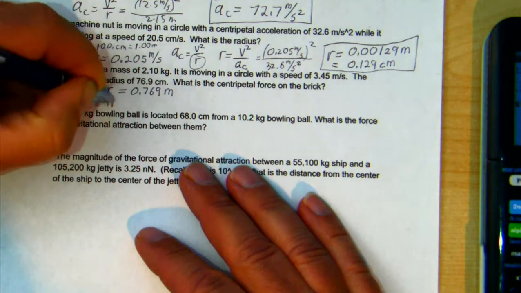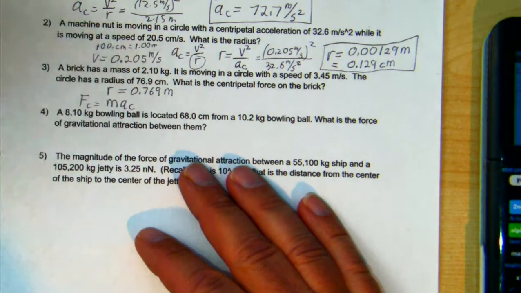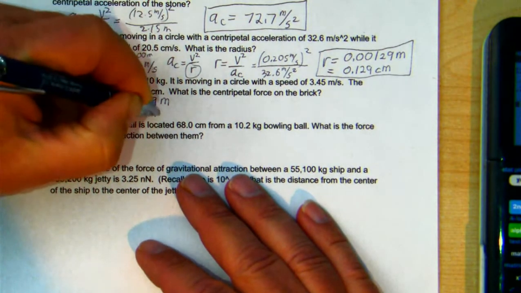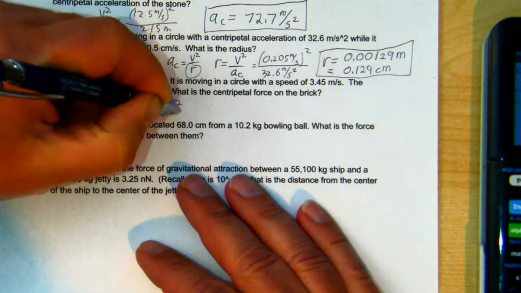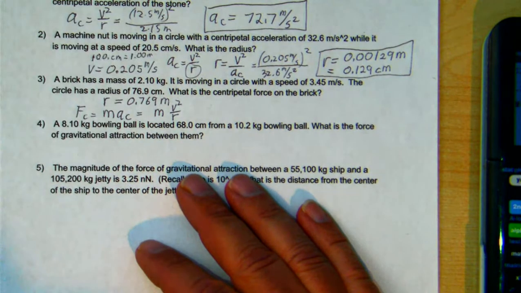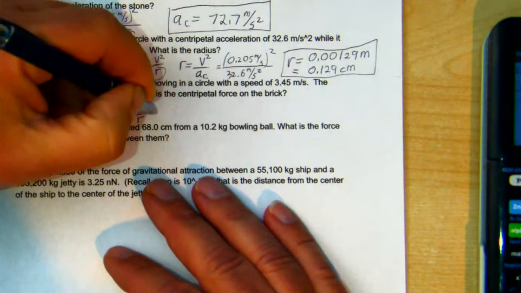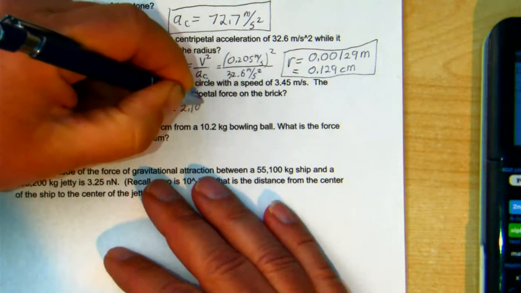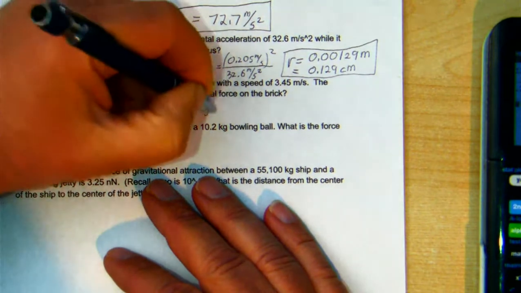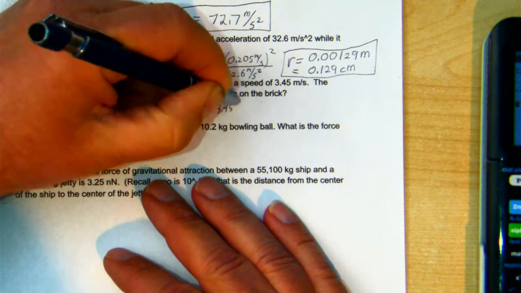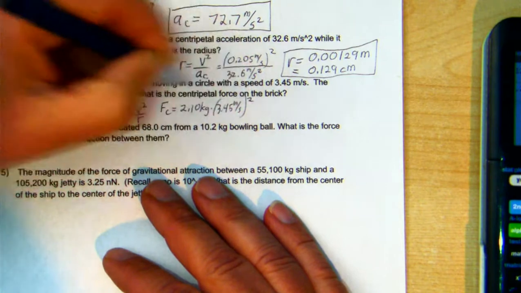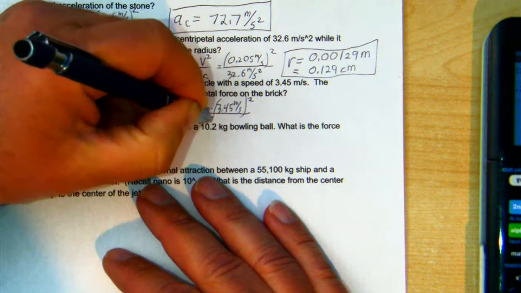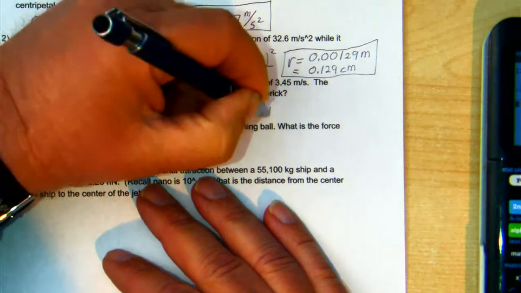To calculate the centripetal force, I would multiply the mass by the centripetal acceleration. The centripetal acceleration would be v squared divided by the radius of the circle. So the numbers I'm going to plug in are 2.10 kilograms for the mass times 3.45 meters per second for the velocity, then square that, then divide that by 0.769 meters.